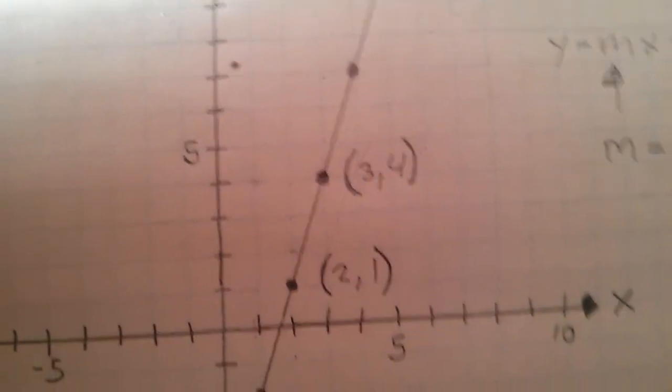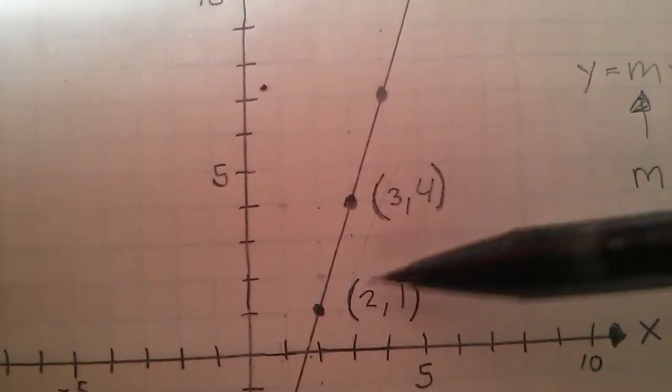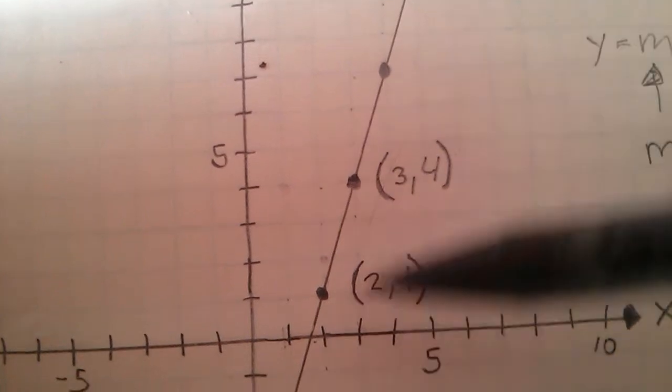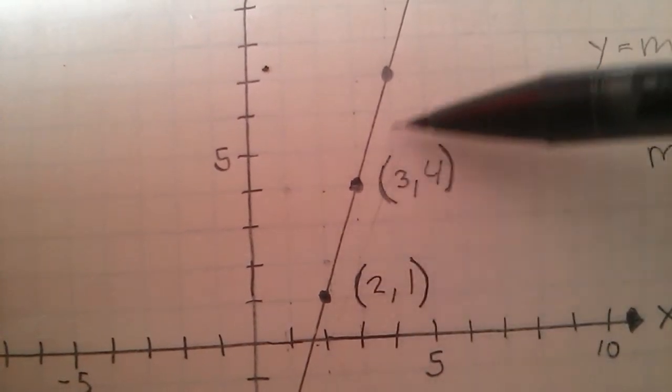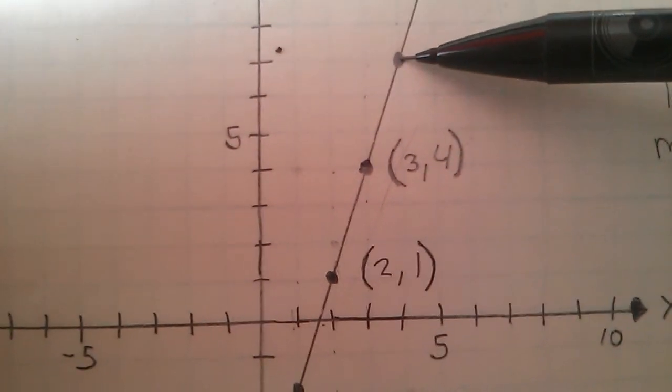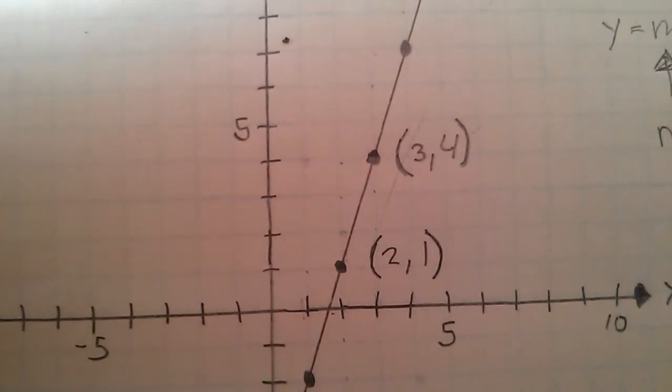So it doesn't matter which one we call point 1 and which one we call point 2. It also doesn't matter which points we use. As long as we use points on the line, we're going to get the same answer. So let's say we used this one and this point. We're still going to get the same answer. I hope that helps.